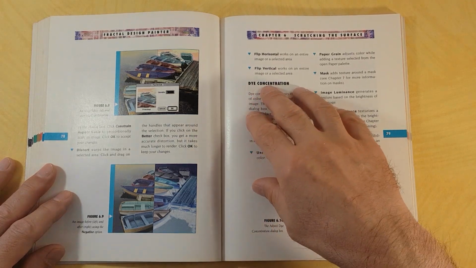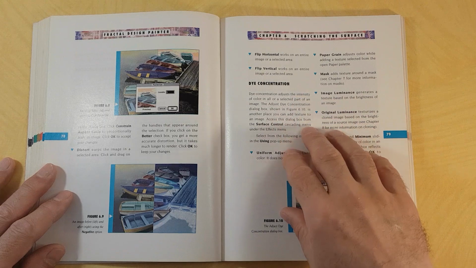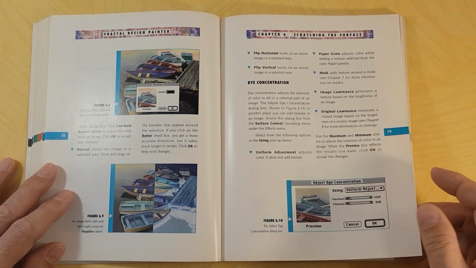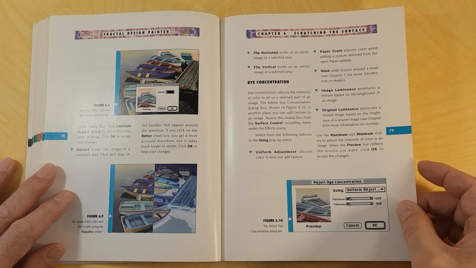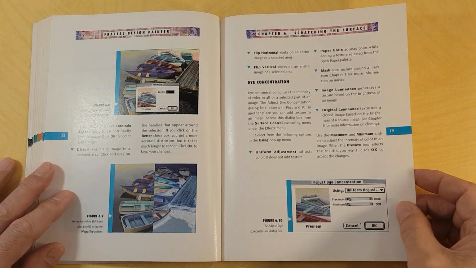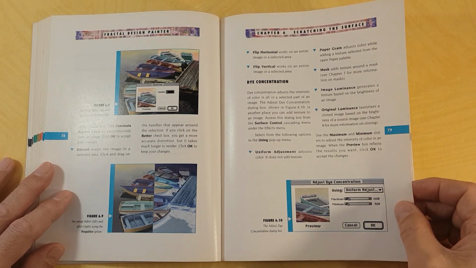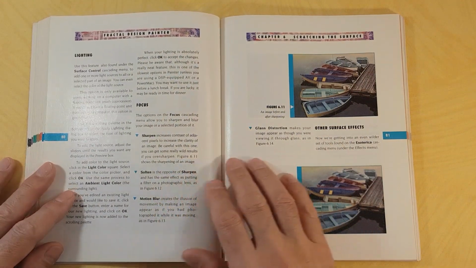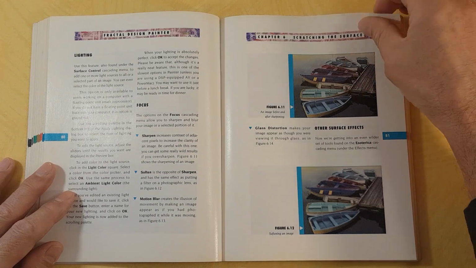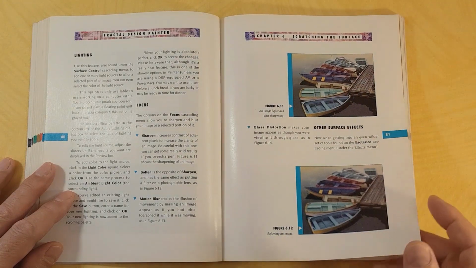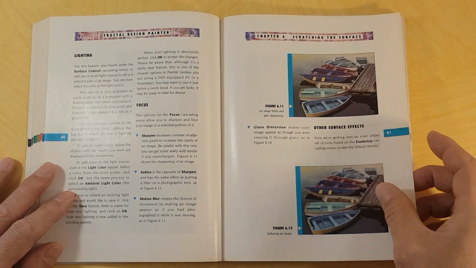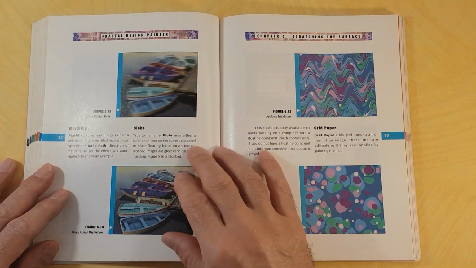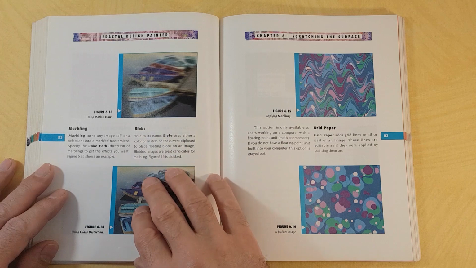For example, dye concentrations adjust the intensity of a color on all or just on a selected part of an image. We can sharpen, soften, or motion blur our image.